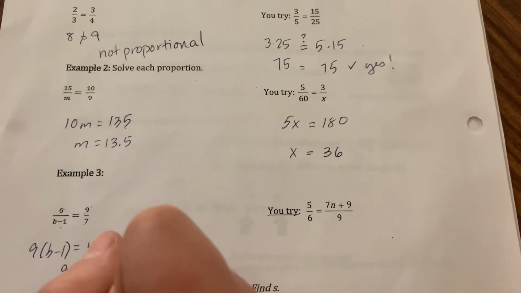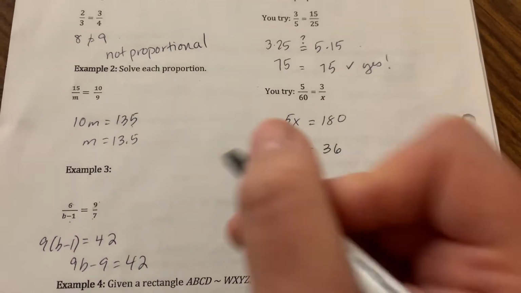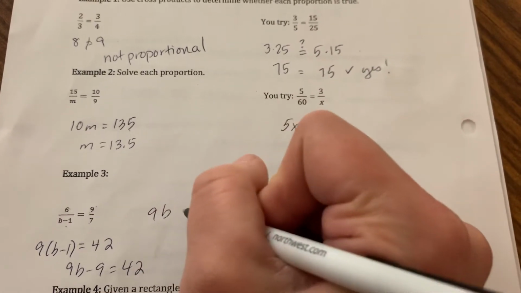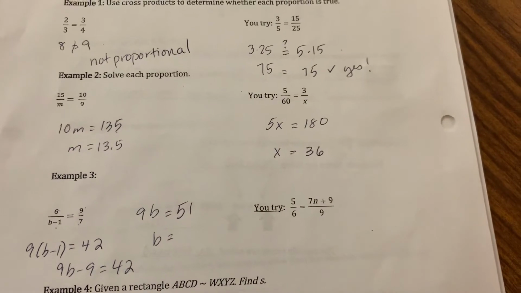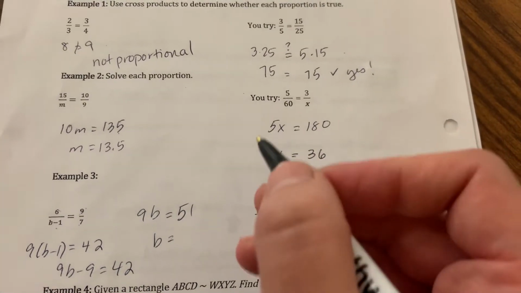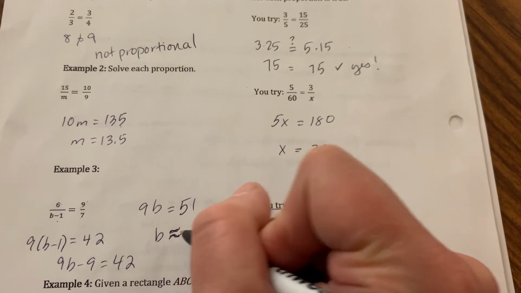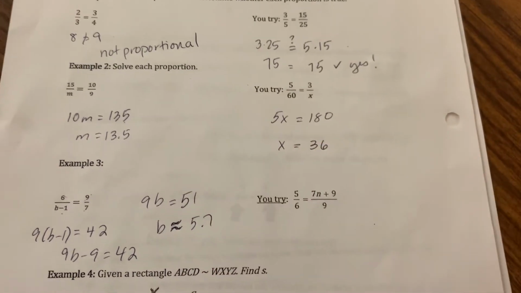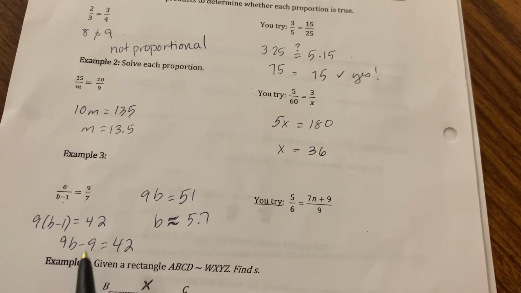When you distribute, then add 9 to both sides, you're going to get a fraction, and that's fine, or just get a decimal. This squiggly line means approximately. It's about 5.7. Make sure you distribute. That's where people go wrong.